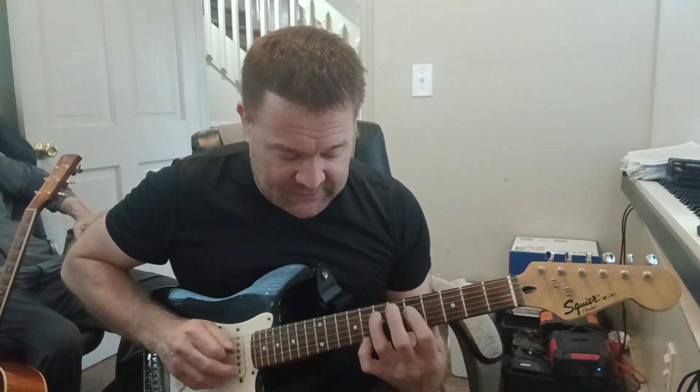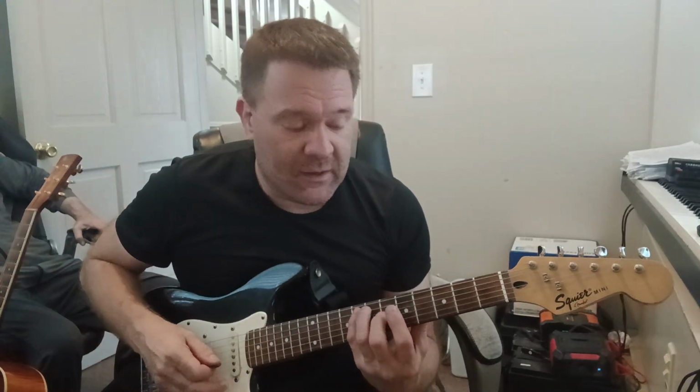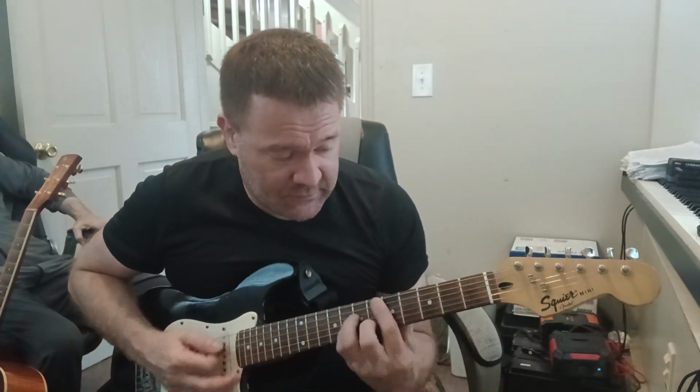Or you could play the F here on the 5th string. And there I'm using my middle finger on the 2nd string because I found my pinky on the 5th string. Now, an F major progression is the same chords as a D minor progression.